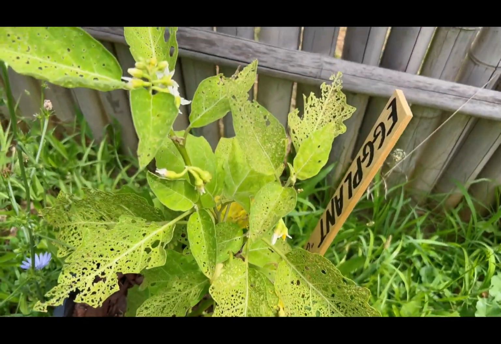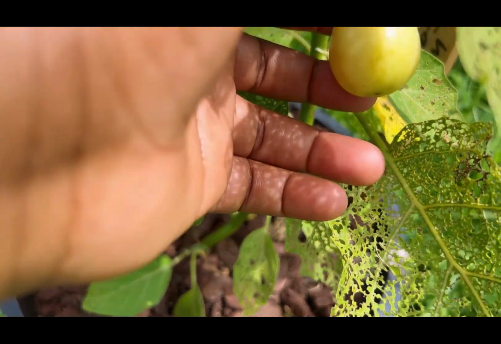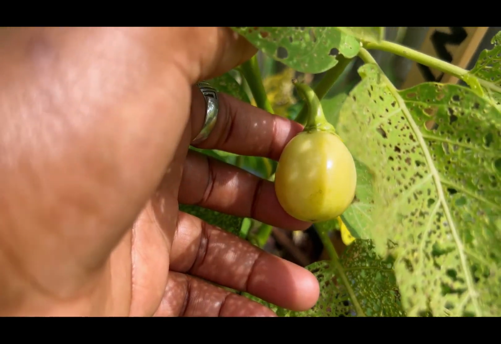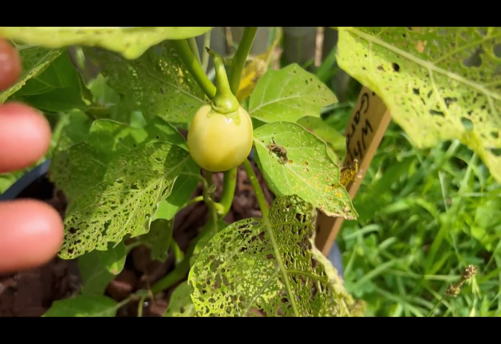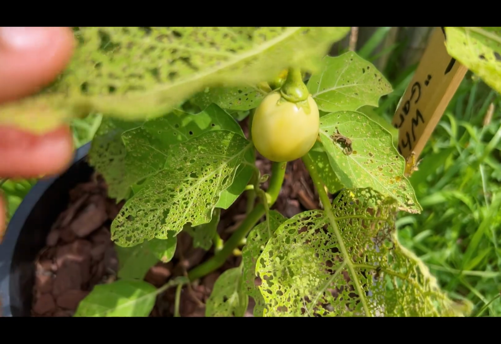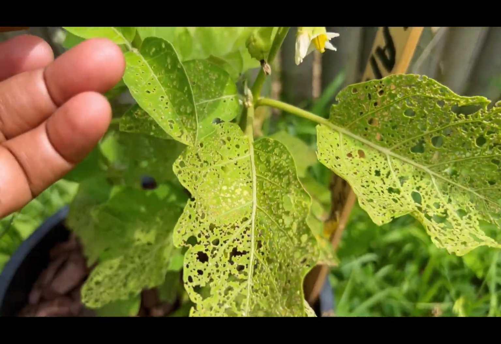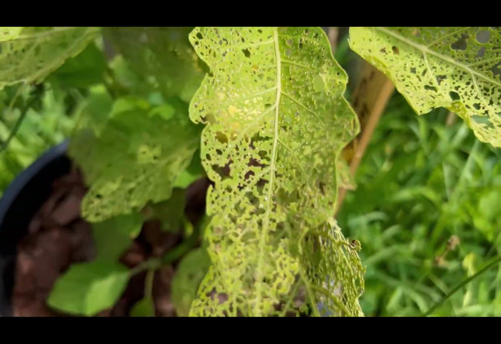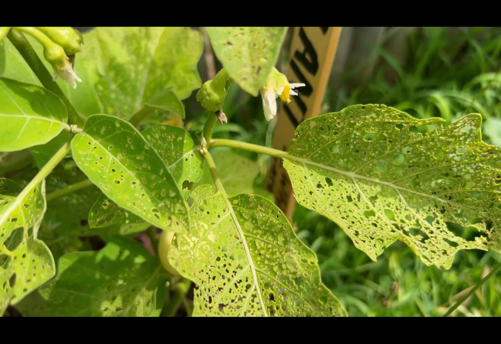Here we have the eggplant, or what we generally call in Nigeria the garden egg. You can see it being eaten by some termites that love the leaves. We also eat the leaves, but not when they are eaten this way, only when they are so fresh. We grow the leaves and we use them to eat some of our meals.